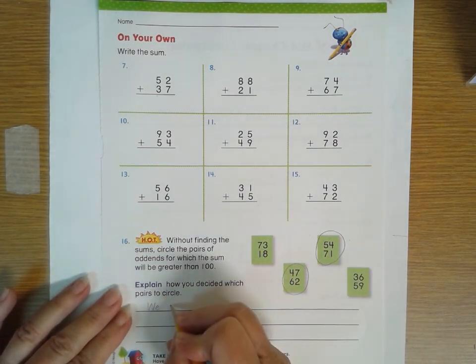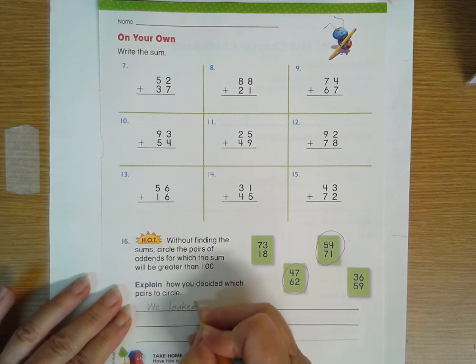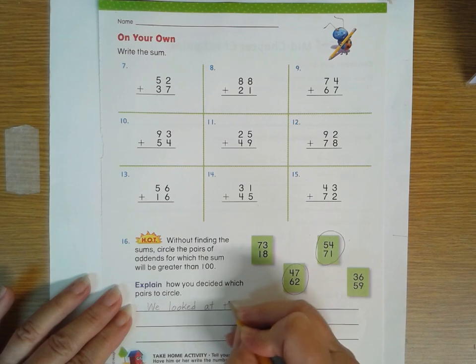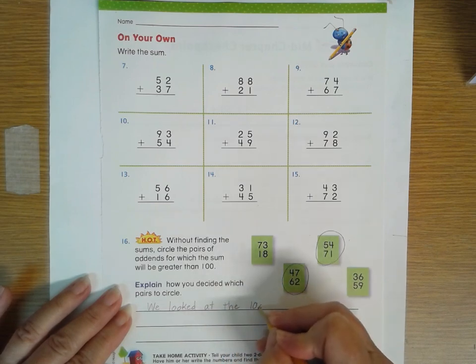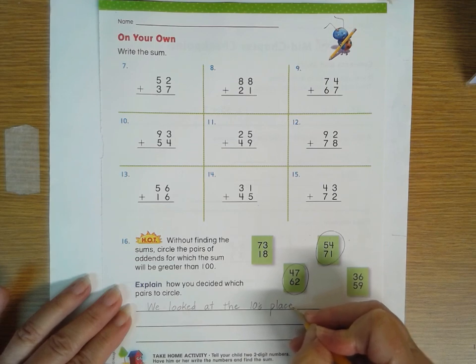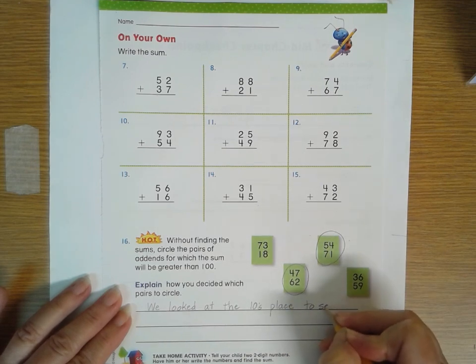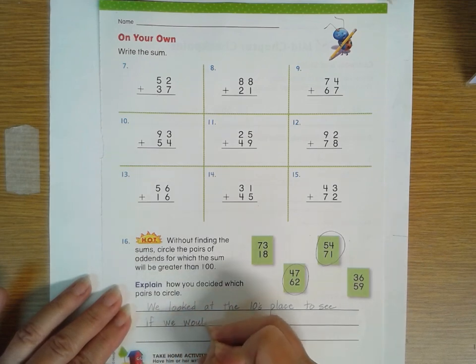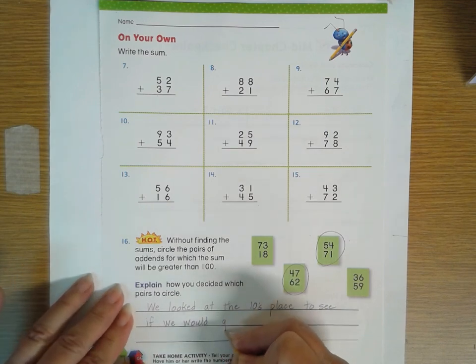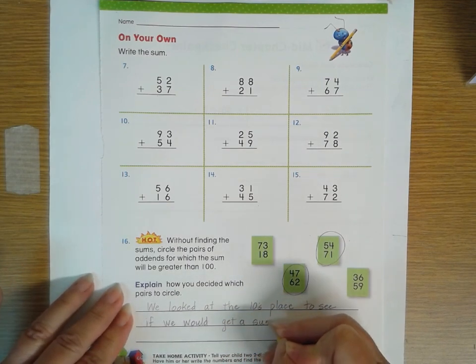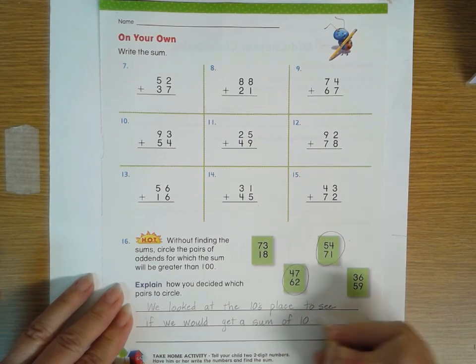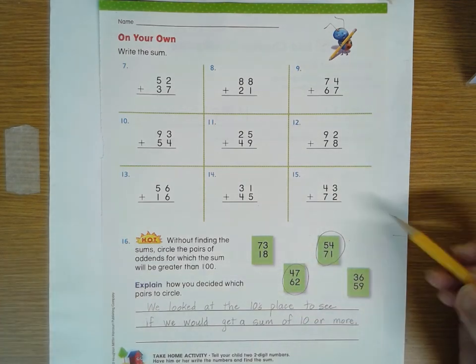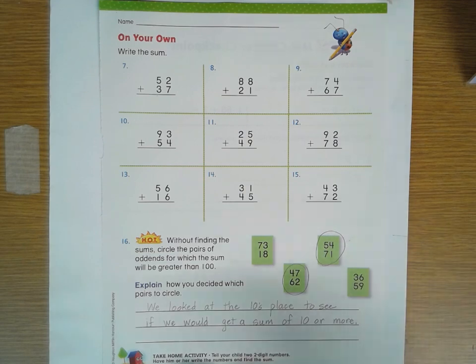We looked at the tens place to see if we would get a sum of 10 or more. Remember, in each one of these we checked our tens place to see if it would add up to 10 or more. That would mean our answer would be at least 100.